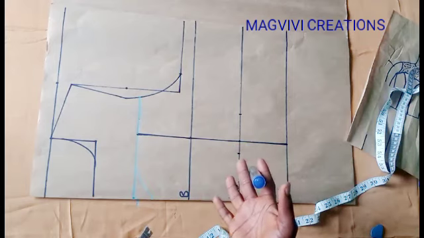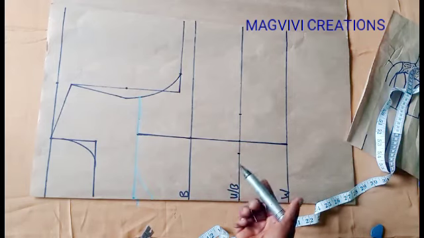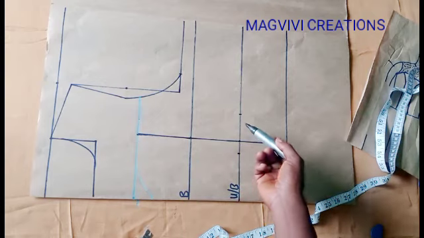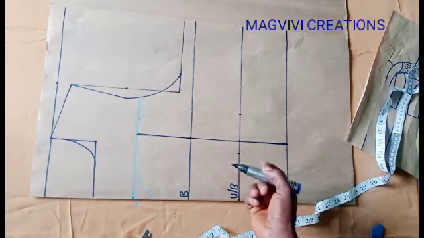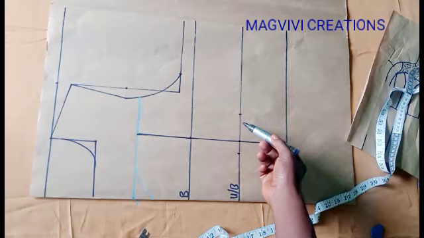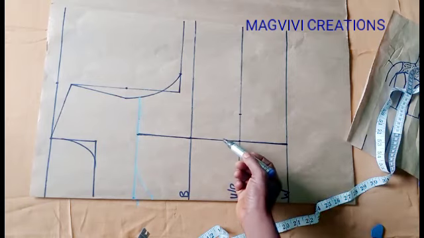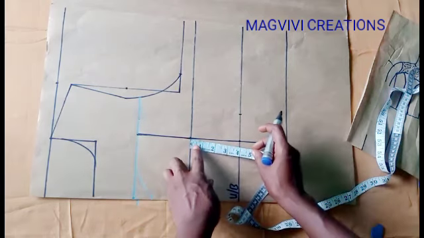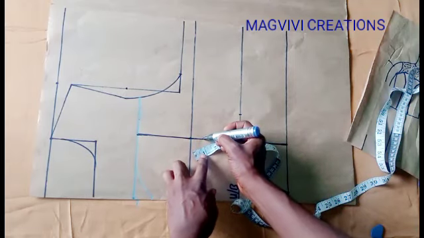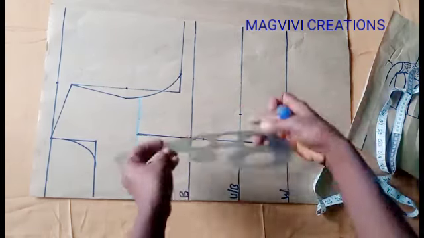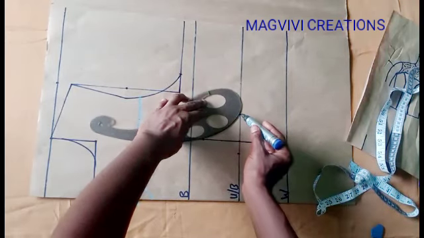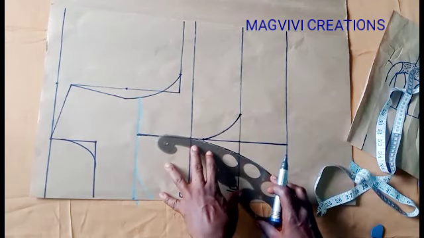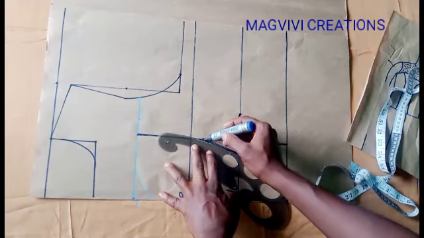But if you have from 4, I hope I'm making sense. If the difference between your bust and the under bust is like 4, you mark 2 inches here, 1 inch here. If you have above 4, you still use 2 inches here and 1 inch here, but you have to extend the curve here to accommodate the bust of the person. So this is what I mean. For this average, I will use 1 inch. Now I will connect it like so. Then on this side, you don't need to curve it, just connect like so.